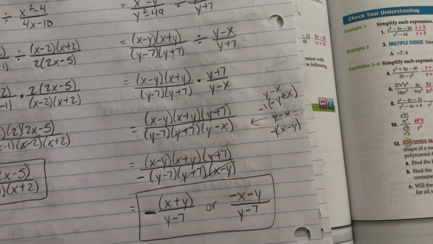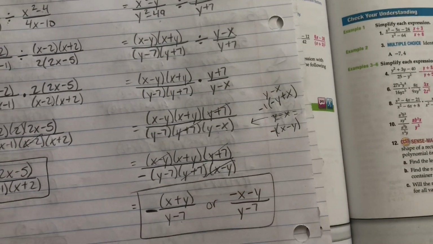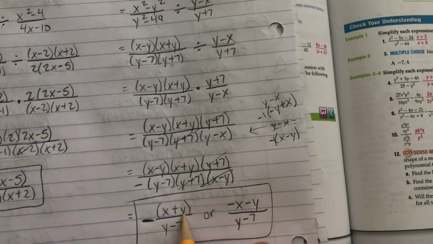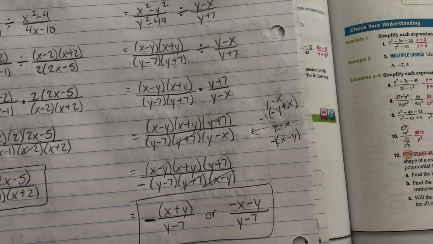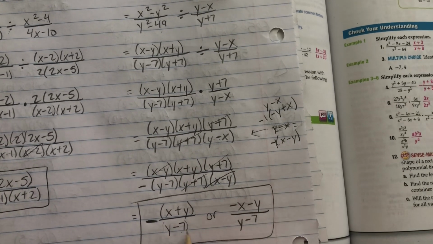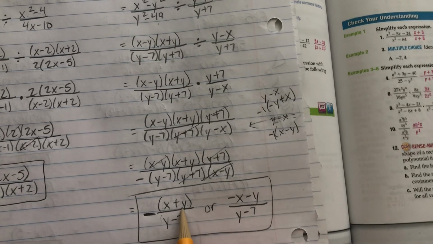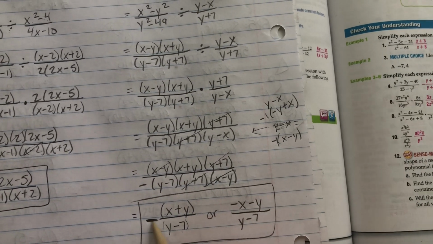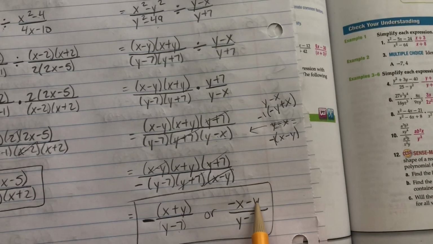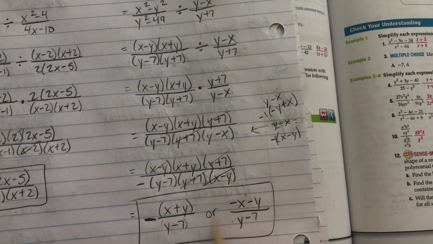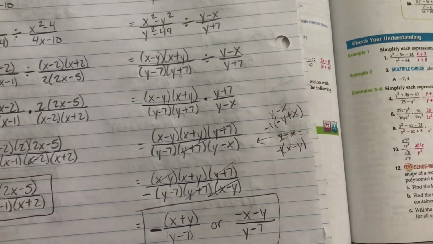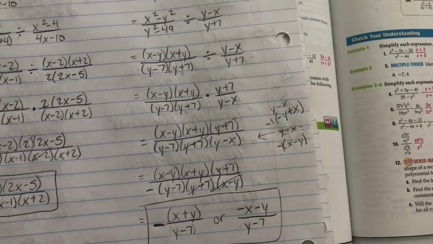All we have left is an x plus y and a y minus 7. Now technically I don't need these parentheses here. I'm not quite sure why I left them there. I could have had them down here as well. But one way your book will probably write answers like these is they're going to go ahead and take that negative sign and carry it through to the numerator. So I'd accept either of these with or without the parentheses. Okay, so this one had quite a few extra steps, but that's the trickiest these are going to get.